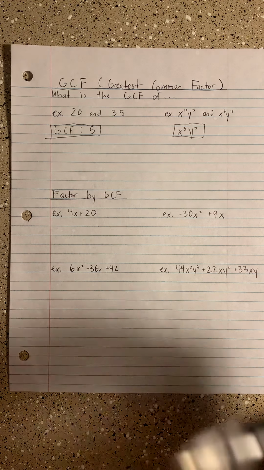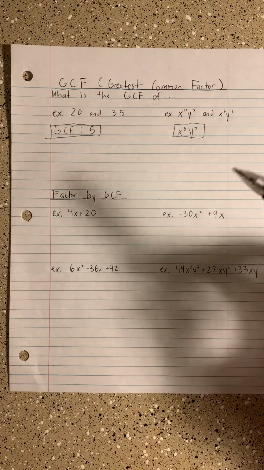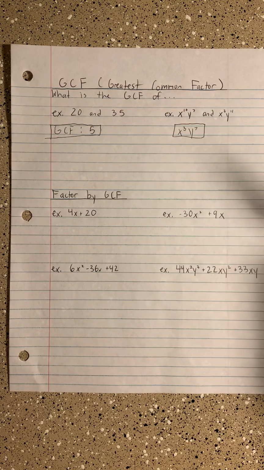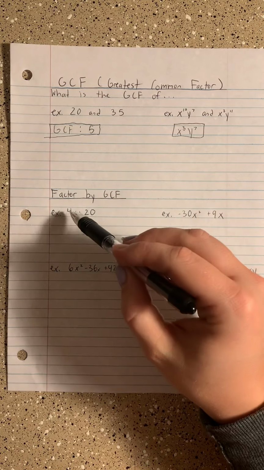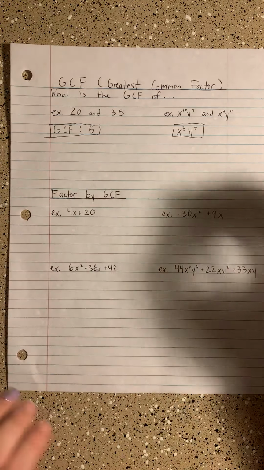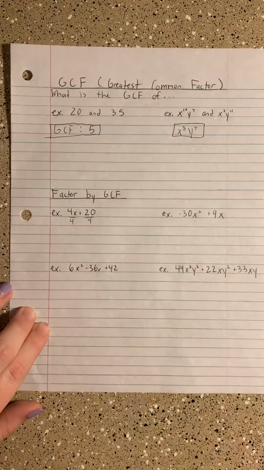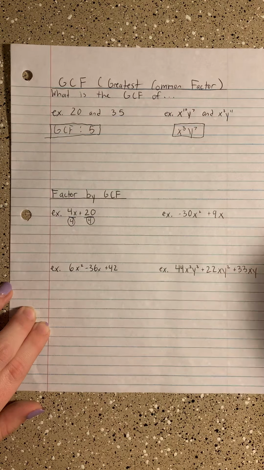So for example, if we're looking at this 4x plus 20, and you want to factor this using the greatest common factor, you need to find the biggest term that can go into both of these numbers, the 4 and the 20. Well, in this situation, it's 4, because you can take this and divide by 4 and that divided by 4. So basically, you want to take both of these and divide them by the greatest common factor, which is 4 in this situation. So I'm going to divide both of these by 4.